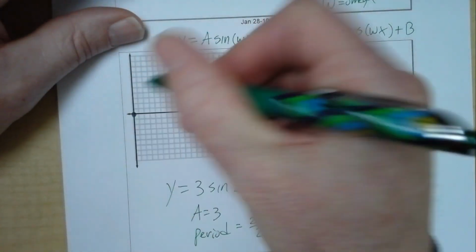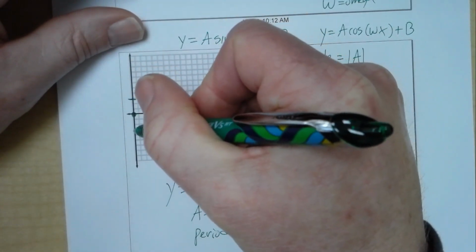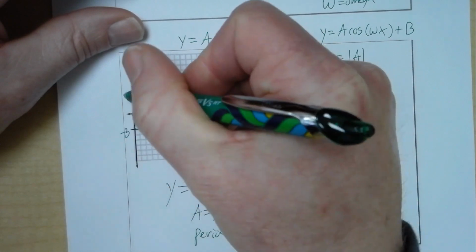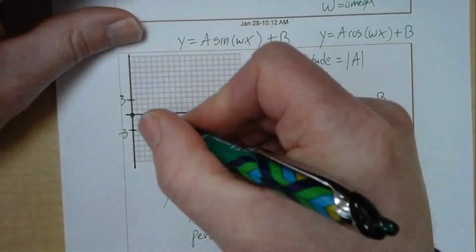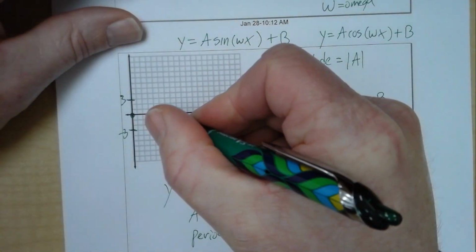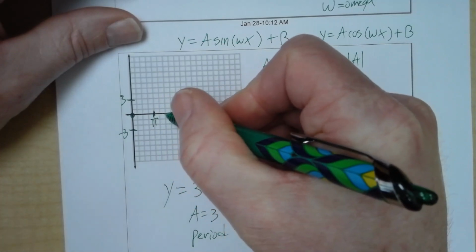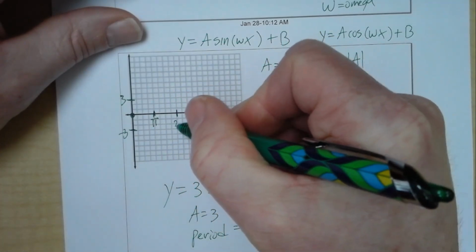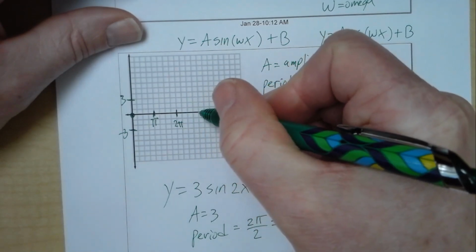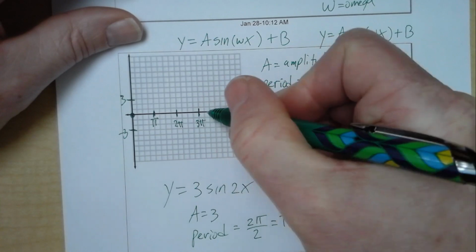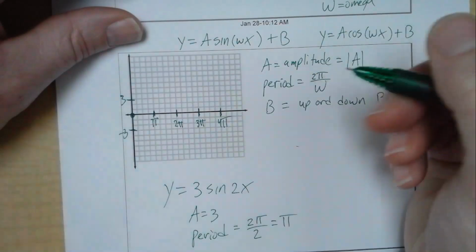So there's 0, 0. I'm going to go 1, 2, 3, and 1, 2, 3. Okay, so there's negative 3 and positive 3. All right, and I'm going to go over 4 spaces, and that's going to be pi. And 4 spaces, that's going to be 2 pi. Over 4 spaces, 3 pi. And 4 spaces, that's going to be 4 pi.